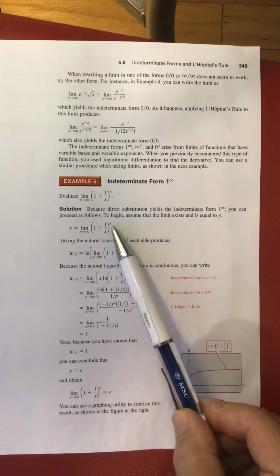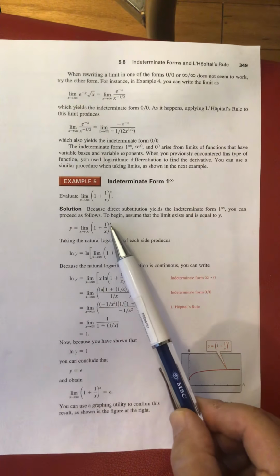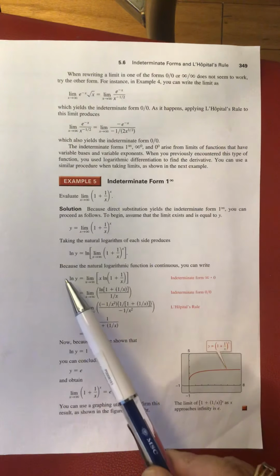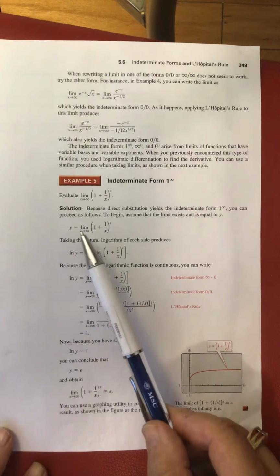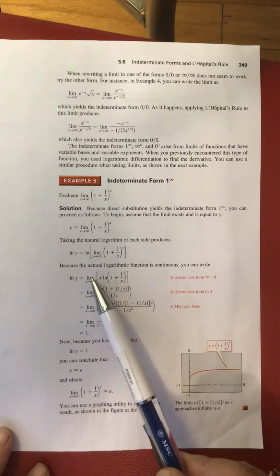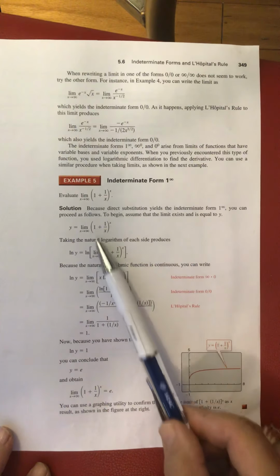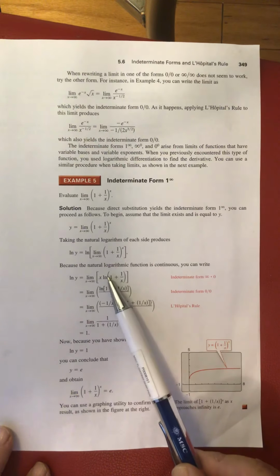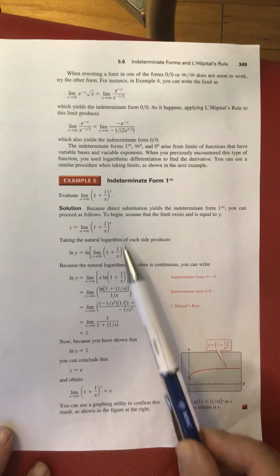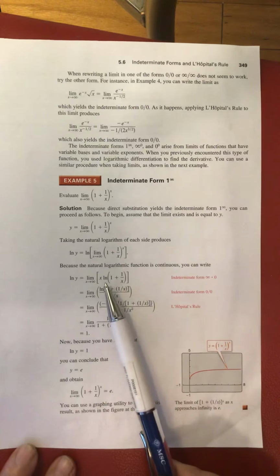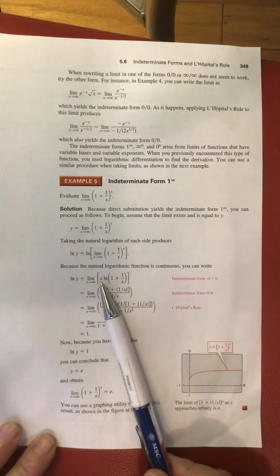Problem is the exponent. So to get exponents, I use the natural log. So if you use the natural log of both sides, you get the natural log of y. Natural log of a limit is the limit of the natural log. So the limit of x times the natural log of 1 plus 1 over x. When you take the natural log, the x becomes a coefficient, a number.